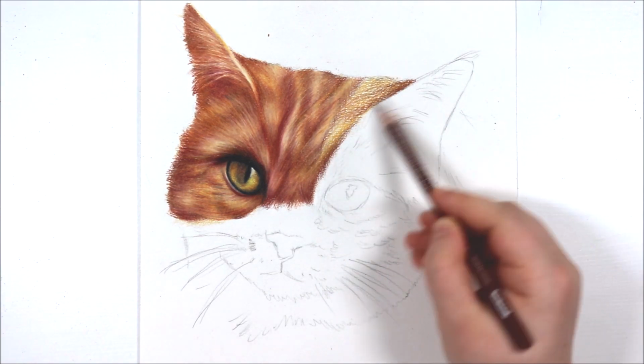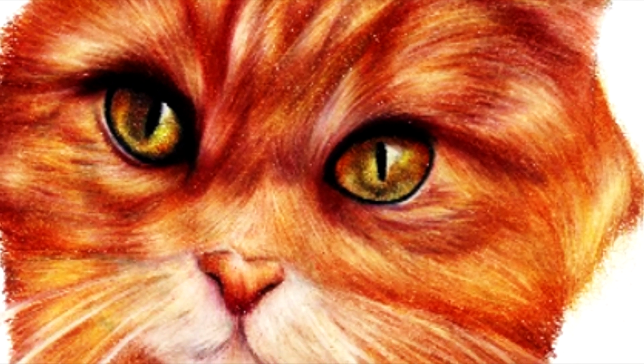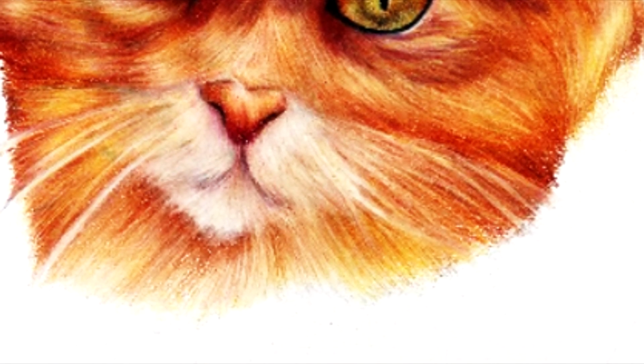And that just about finishes off this tutorial, and I will have a picture of the finished drawing appear on the screen now so you can see how everything comes together.